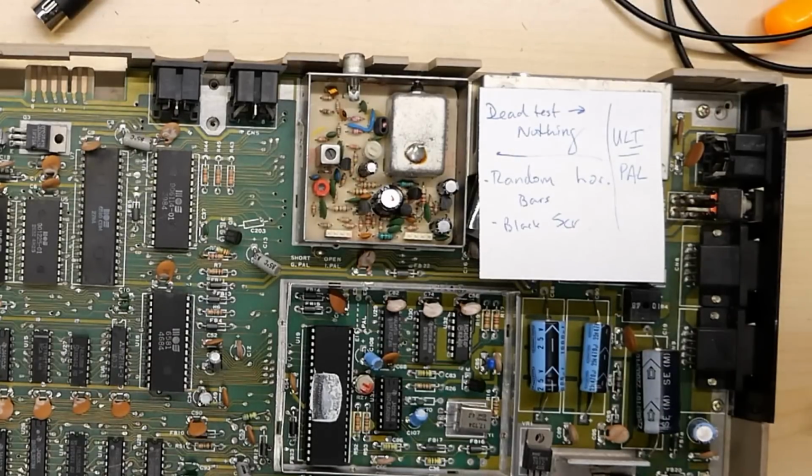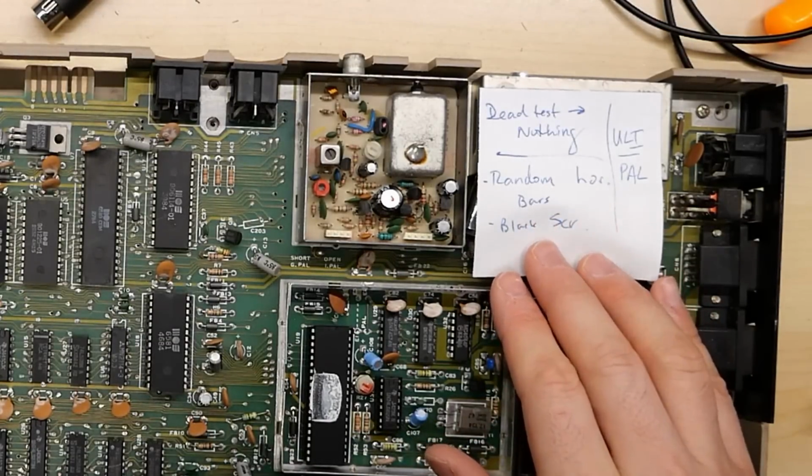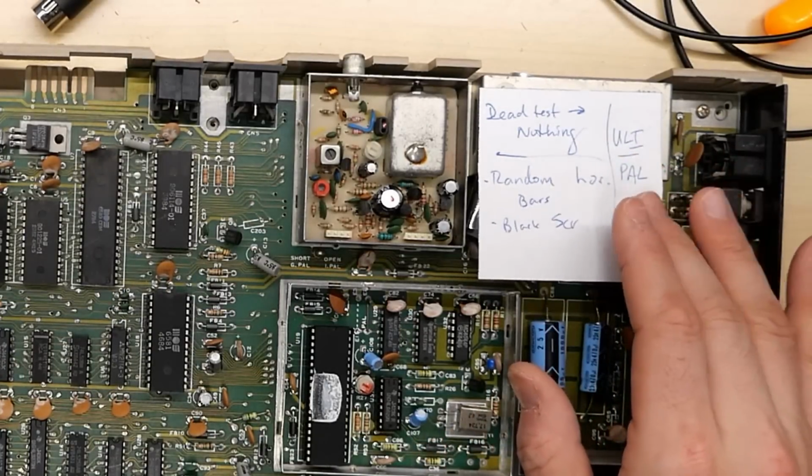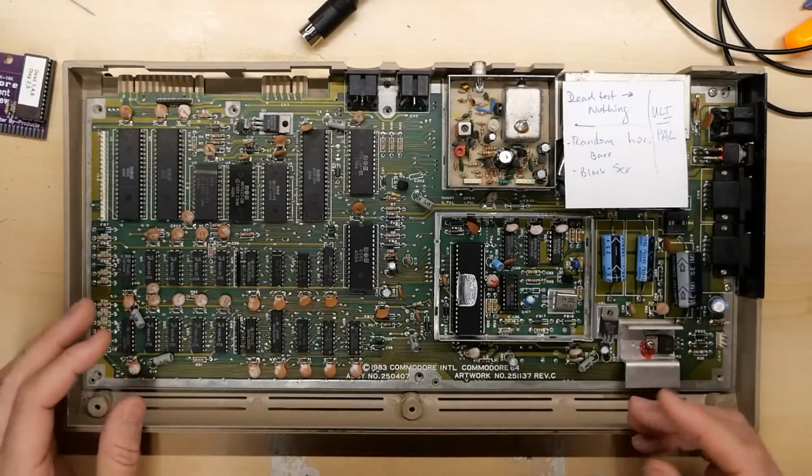Okay, oh, look at this. Here we go. Dead test, nothing. Random horizontal bars, black screen, Yuli. So this one came from Yuli. Let's start with the observation phase.